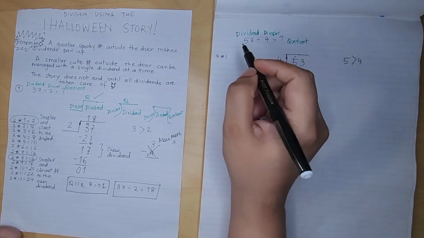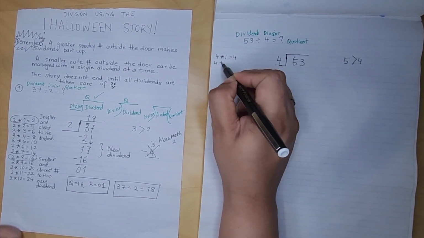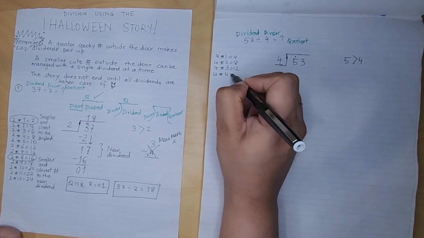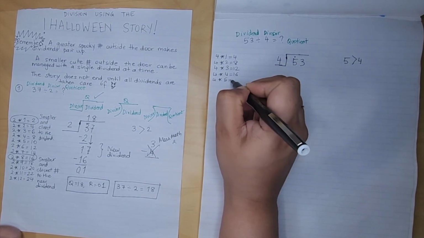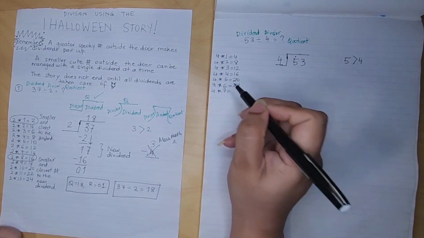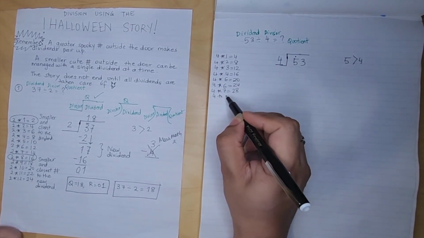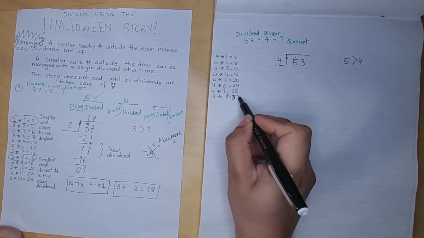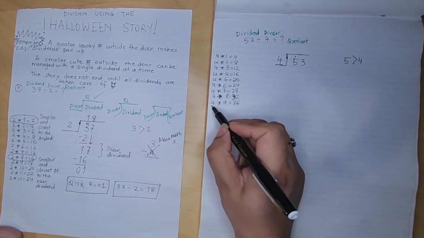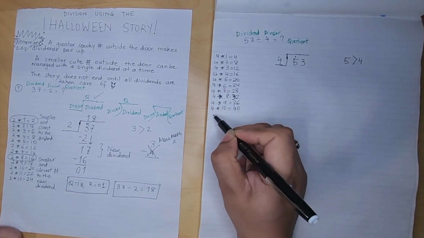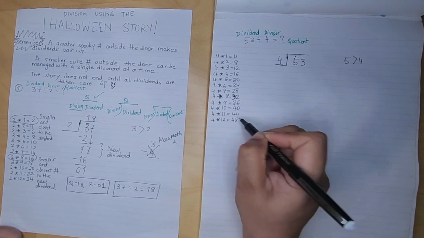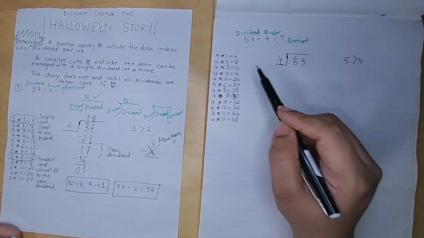4 times 1 is 4. 4 times 2 is 8. 4 times 3 is 12. 4 times 4 is 16. 4 times 5 is 20. 4 times 6 is 24. 4 times 7 is 28. 4 times 8 is 32. 4 times 9, 36. 4 times 10, 40. 4 times 11, 44. 4 times 12, 48. We have to look for 5, the single digit 5, in the 4 times tables.